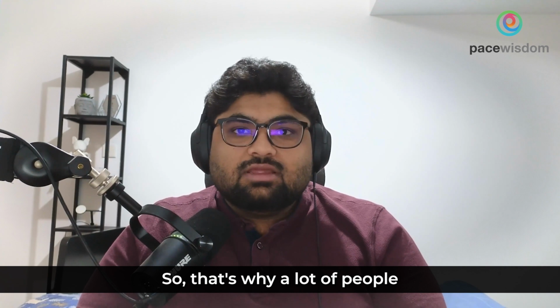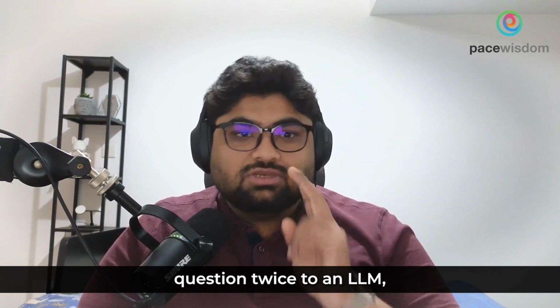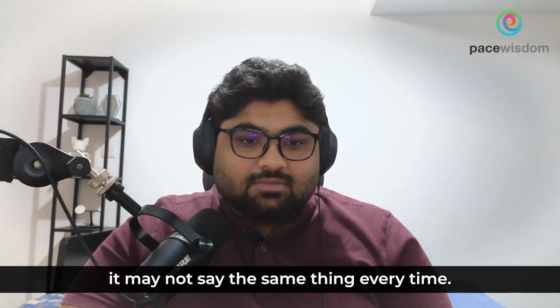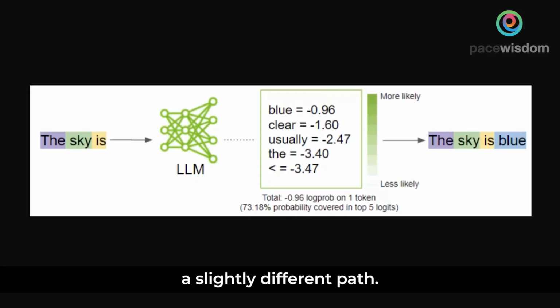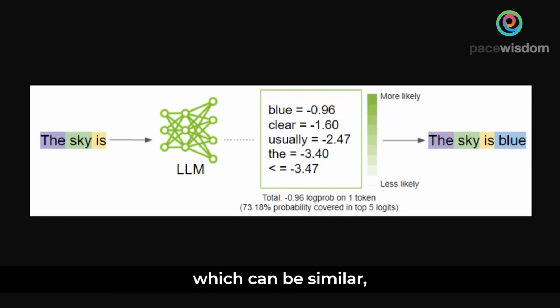That's why a lot of people see that if you ask the same question twice to an LLM, it may not say the same thing every time. That's because it always takes a slightly different path. Instead of going from these neurons to that neuron, it may take another slightly different path. But overall, it's optimizing for the best possible answer, which can be similar, just the words used are different, right?